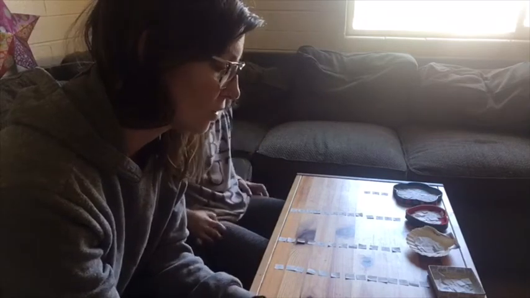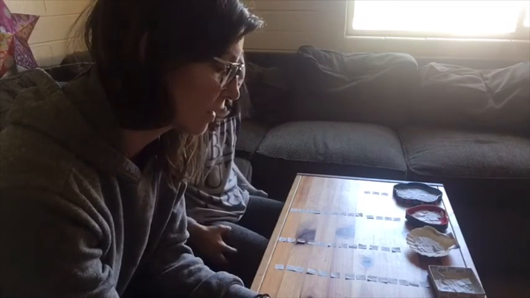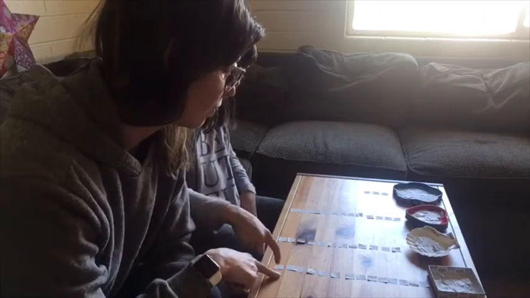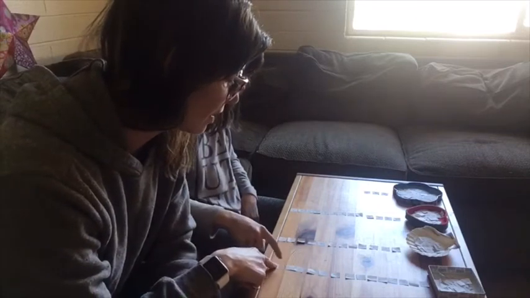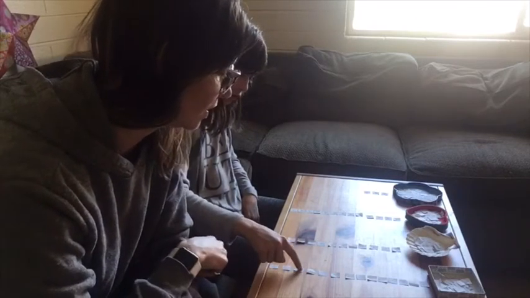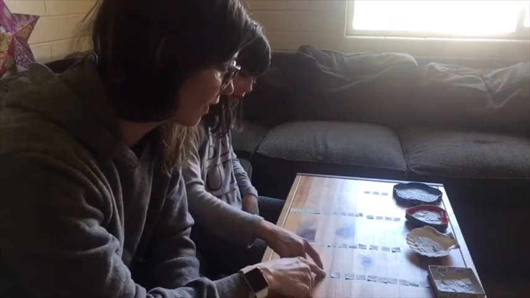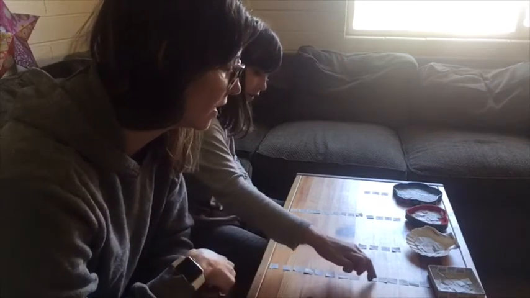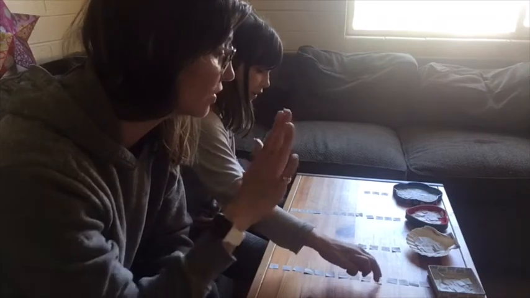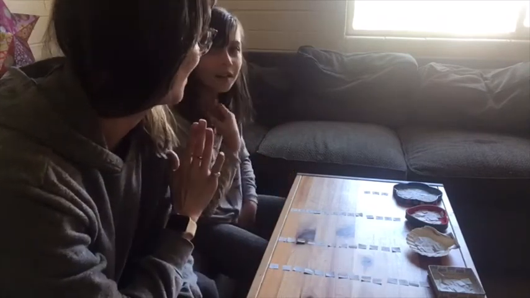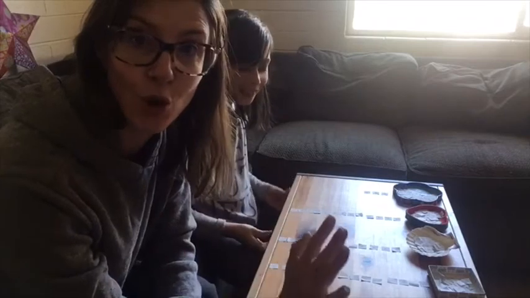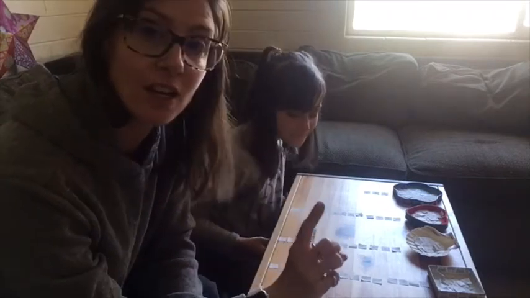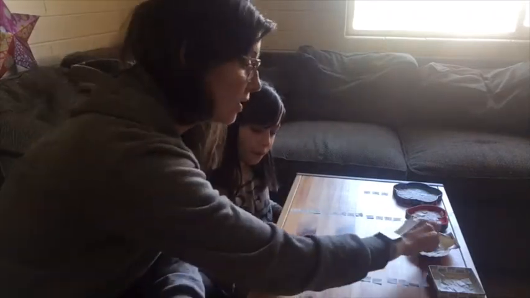Okay, so let's count the units. 1 unit. Oh, remember, separate them slightly. 1 unit, 2 units, 3 units, 4 units, 5 units, 6 units, 7 units, 8 units, 9 units, 10 units. Stop. Okay, so we're going to tell them to stop, and we're going to exchange the 10 units for 1 10.